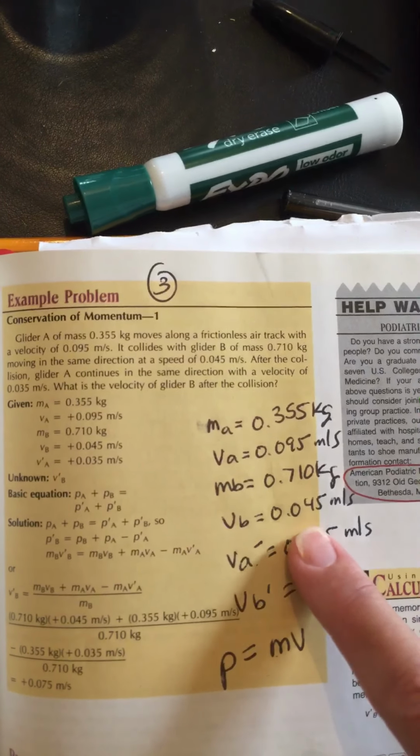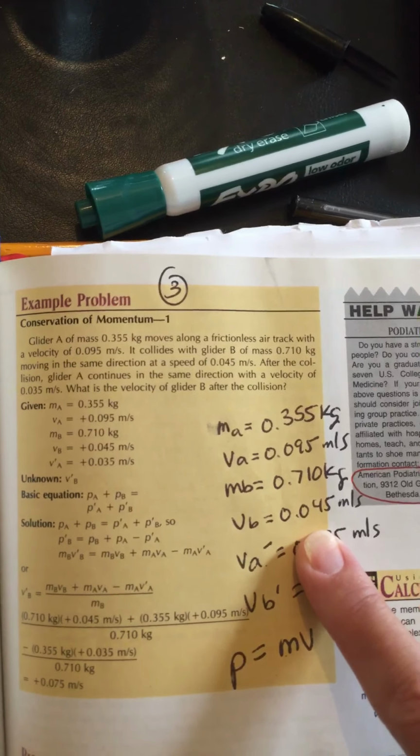Woohoo! Okay, a glider of mass 0.355, so we first start by listing our knowns and unknowns, moves along a frictionless air track with a velocity of 0.095. It collides with glider B with a mass of 0.710, these are kilograms, moving in the same direction at a speed of 0.045 meters per second.